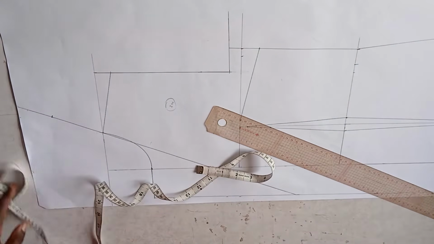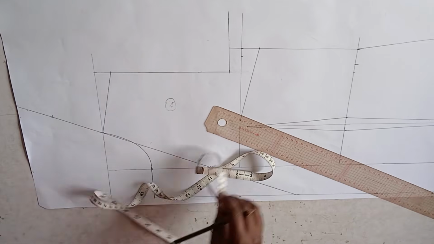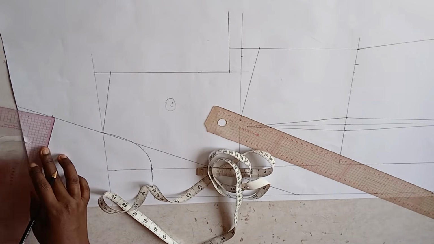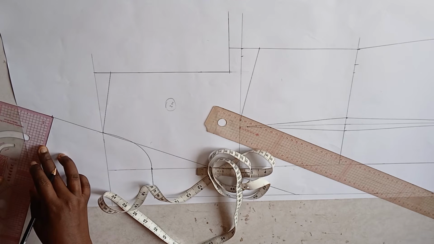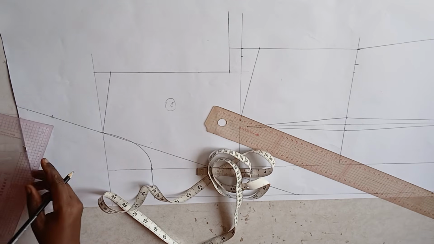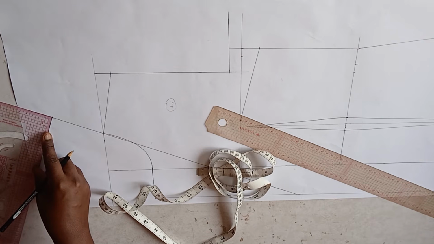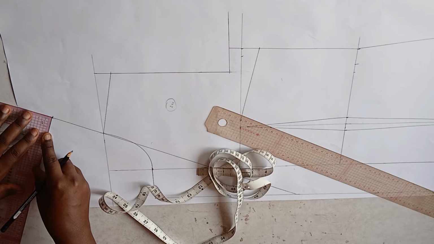So on this line now, you just place your ruler, or if you have a set square, but this is angle 90, so I always like to use this line here. So you just make sure that this line is exactly on this to have a perfect square.